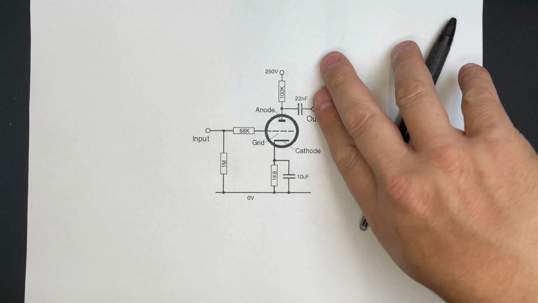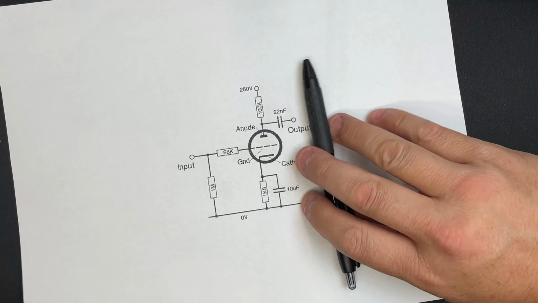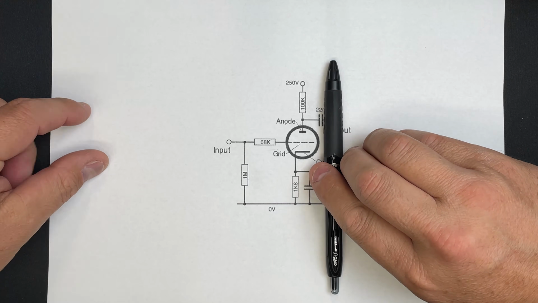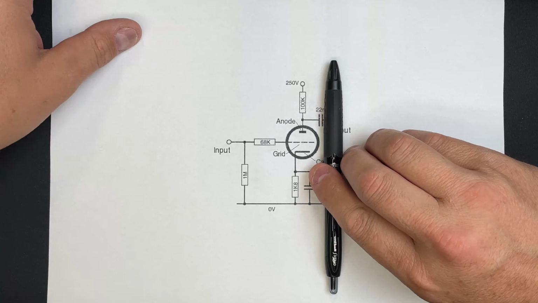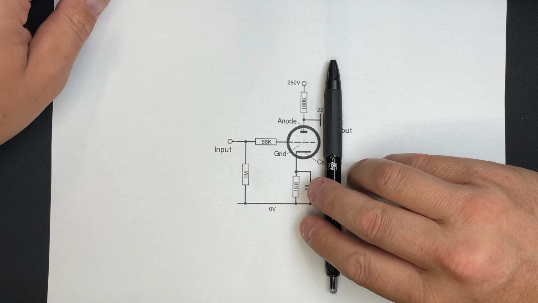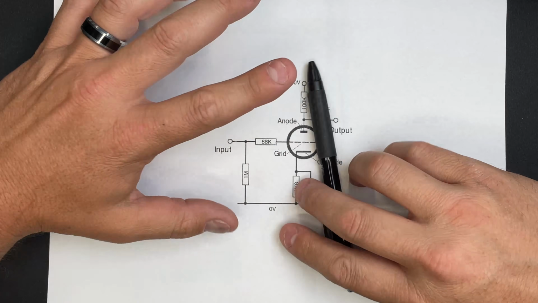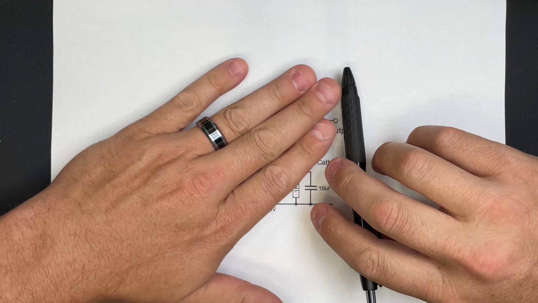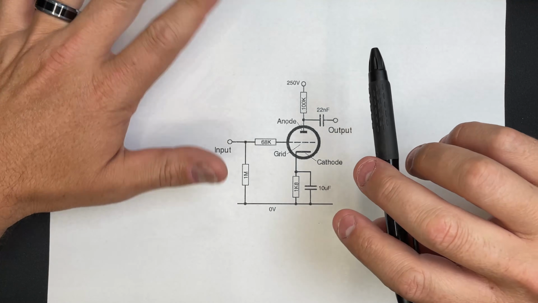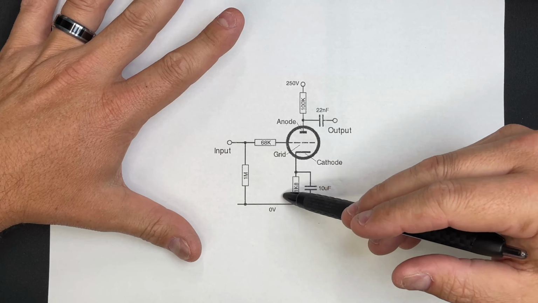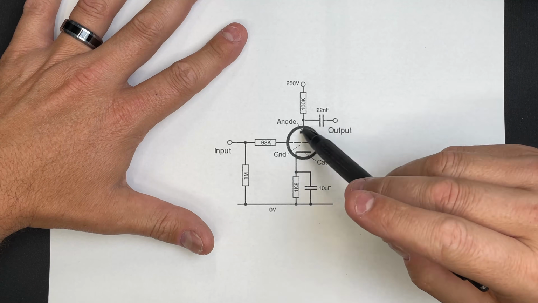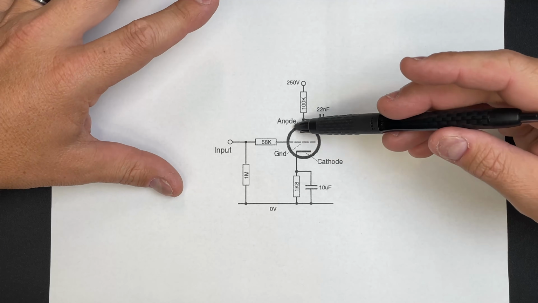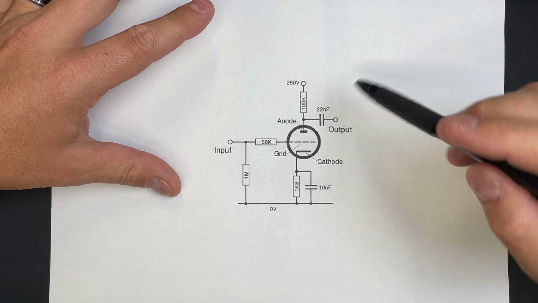So at this point right here, we're looking at this half of the tube stage, right? There's a DC and an AC element that are commingled together. This coupling capacitor removes the DC aspect of anything that's going on in this tube stage and only allows the high voltage, high amplification factor AC signal to pass through.